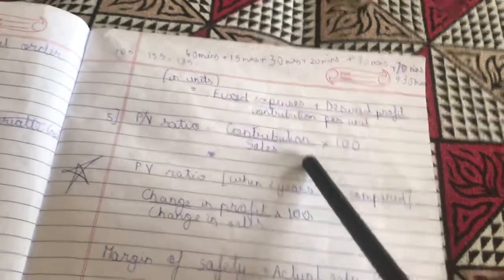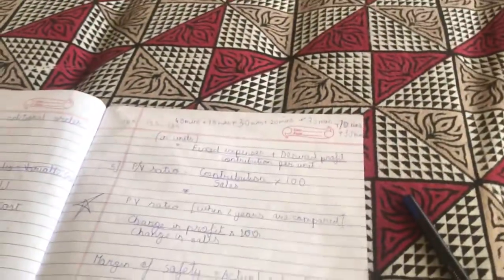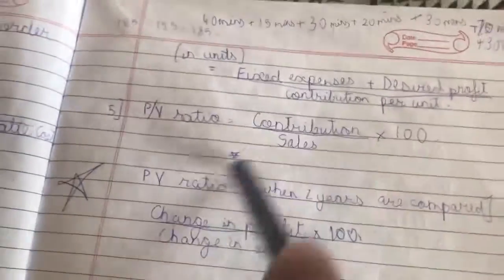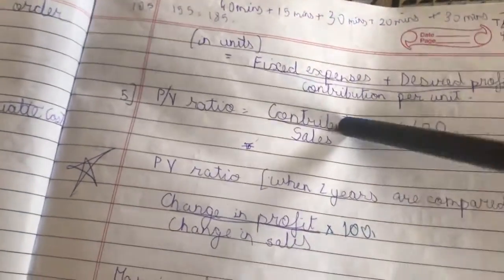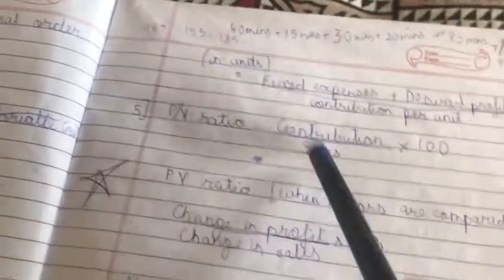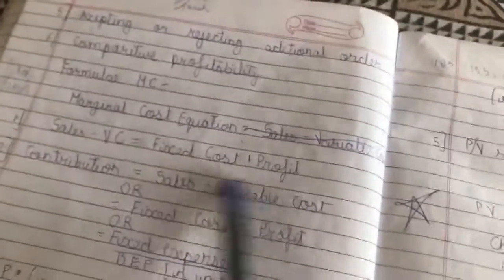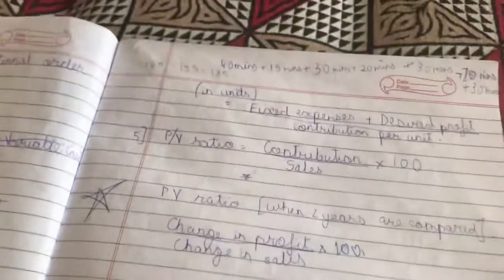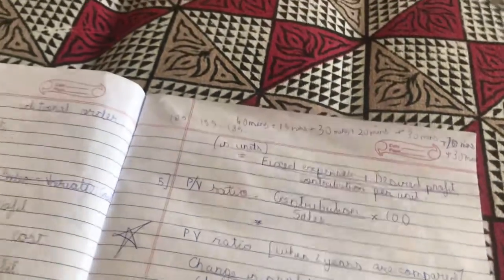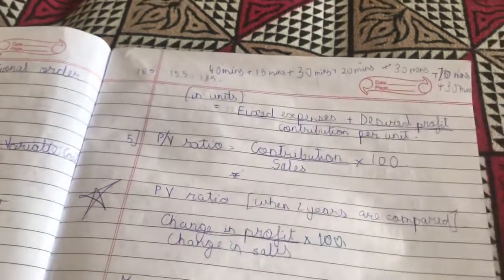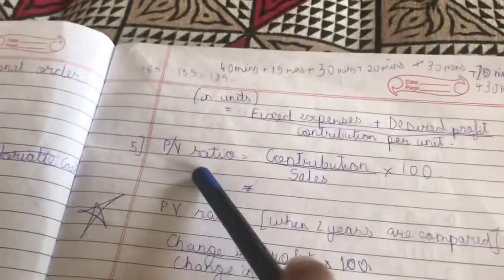Now contribution, this is the total contribution. Contribution is what? Out of my total sales, how much of that sales was the contribution towards my profit. Now why don't we write profit here but we write contribution? Why? As I explained in the previous case, contribution is sales minus variable cost. If production changes, if the production increases, the variable cost will increase and thus the contribution will fall, and that's why that will affect PV ratio.